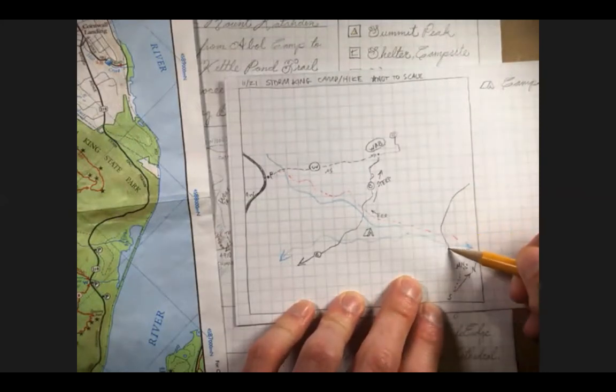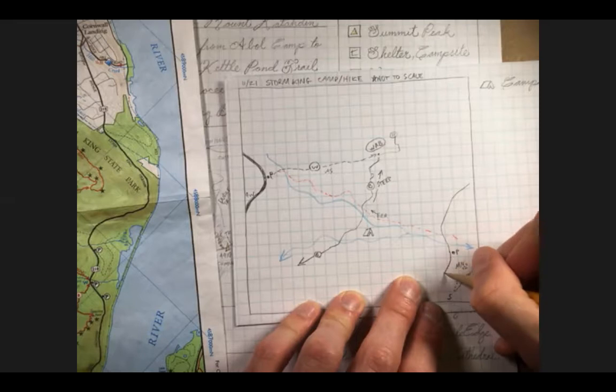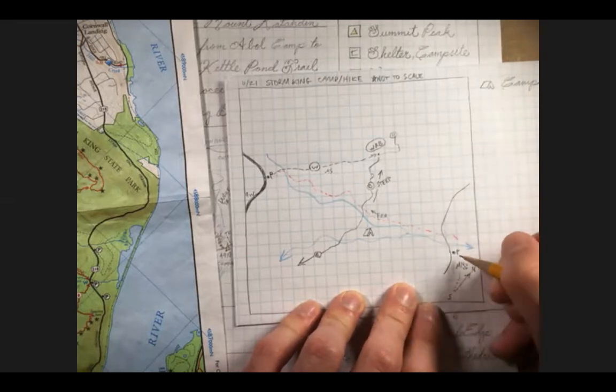And believe it or not, there's another parking lot over here. We're not gonna be doing anything with that parking lot. It's for an emergency only. And this is Route 218.